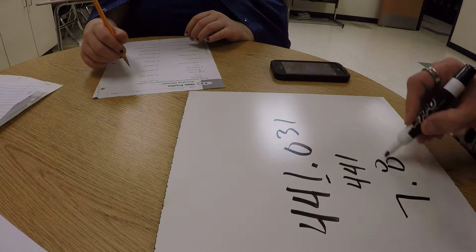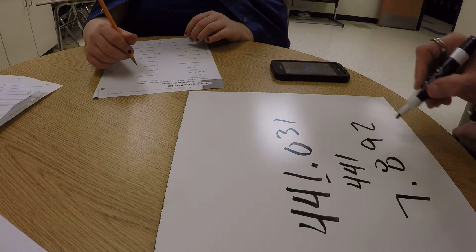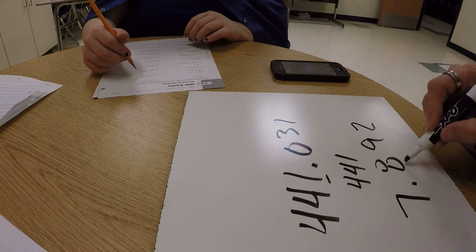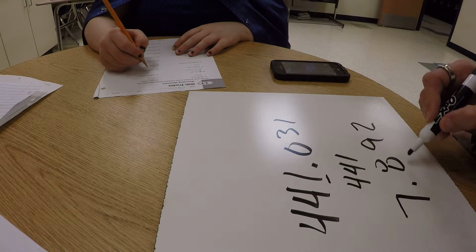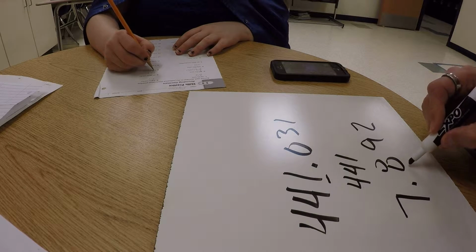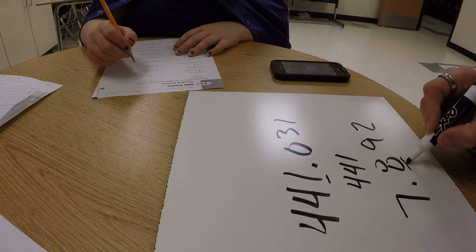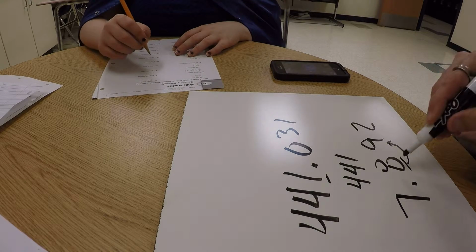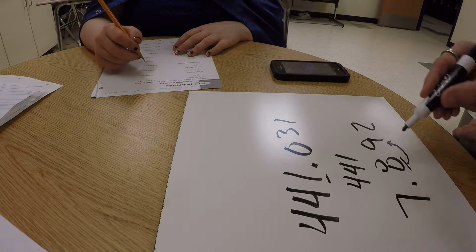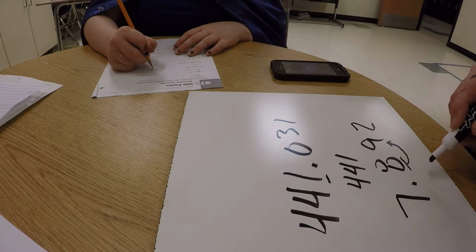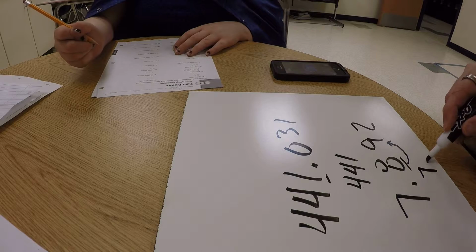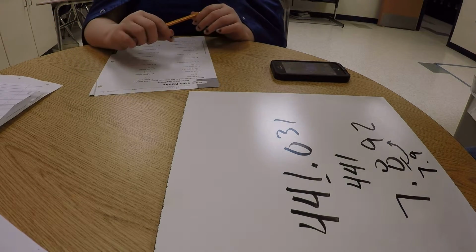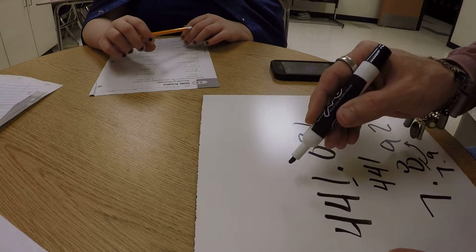All right, what's the next one? 7.892. What are we rounding? Tenths. It ends in THS. The tenths place is the first digit to the right side of the decimal. So we're going to underline it and look to the right. That 9 is 5 or above, so that 8 just went up 1. It went to 7.9. You agree? 7.9.